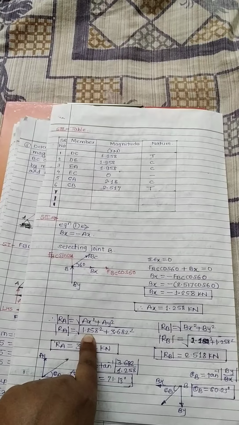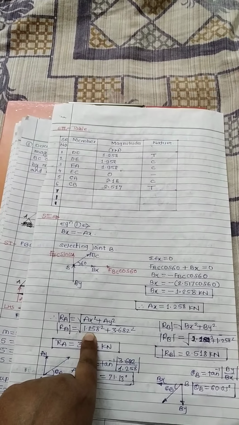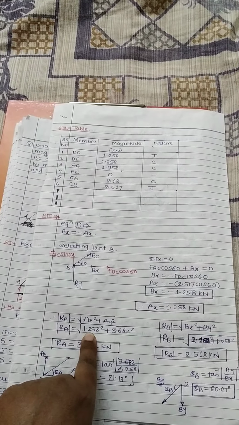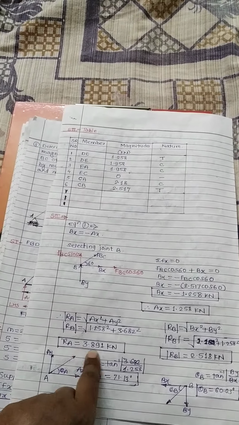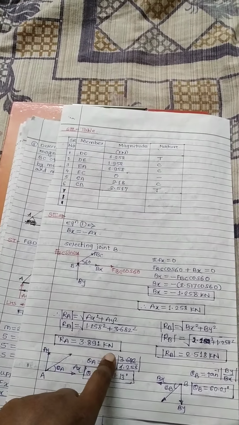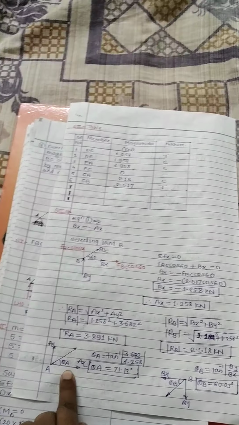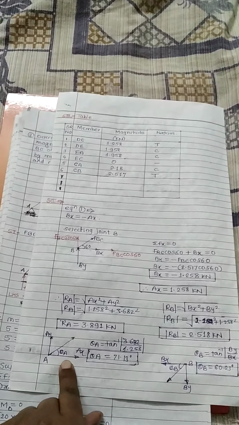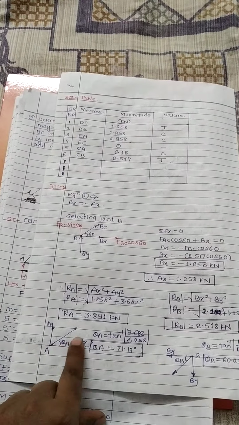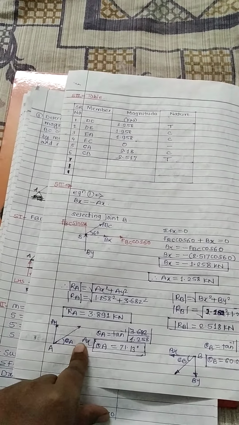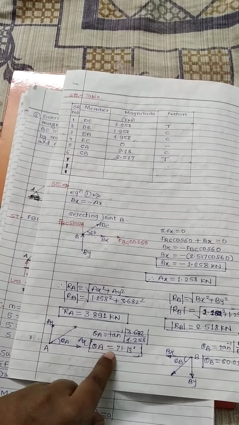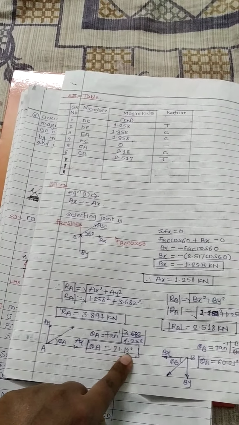By substituting these values of Ax and Ay in the equation of the resultant, we found the magnitude of the resultant is 3.891 kilonewton. As at point A, Ax is positive and Ay is also positive, the resultant is in the first quadrant, with an angle theta A with the x-axis. So theta A is 71.13 degrees.